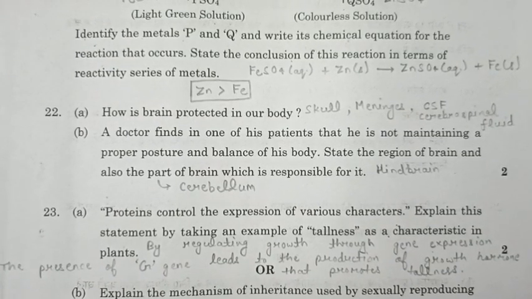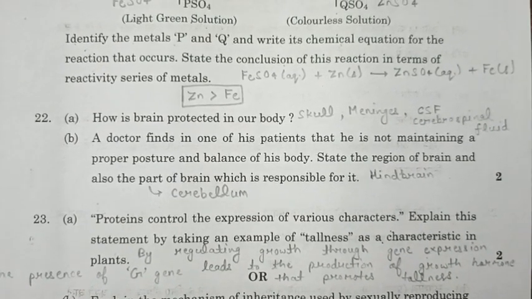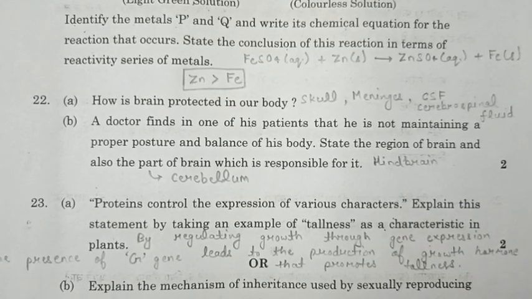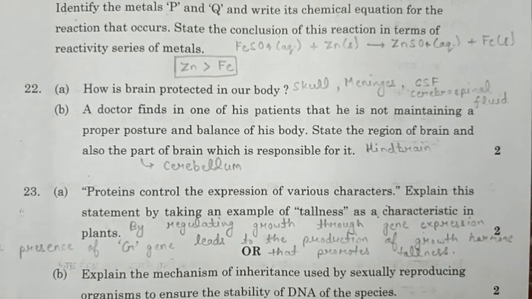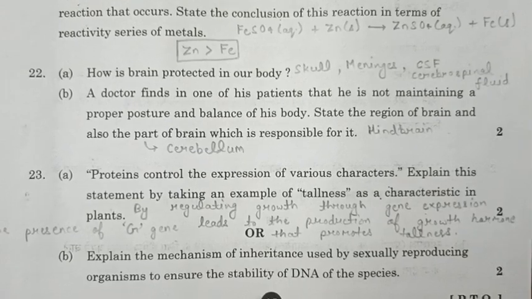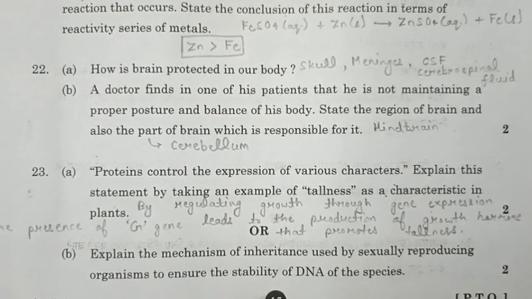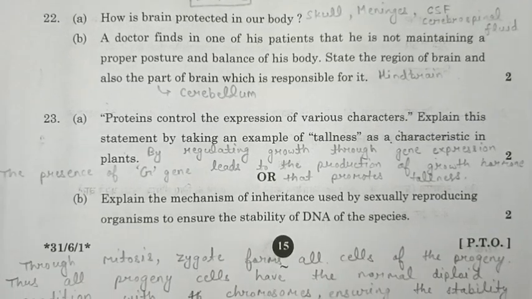Question number 22a. How is the brain protected in our body? So the brain is protected by the skull, meninges and CSF, called cerebrospinal fluid. Question number B. The region is the hindbrain and the part of the brain which is responsible for it is the cerebellum, which maintains posture and balance of the body.